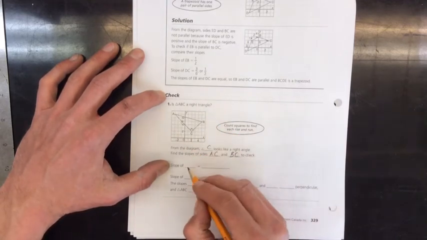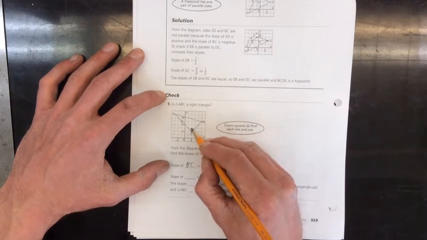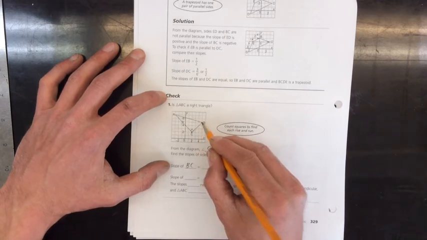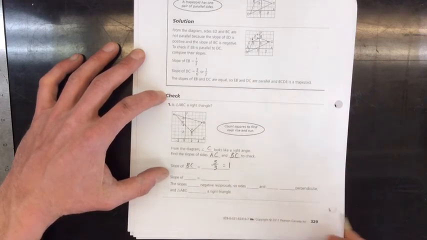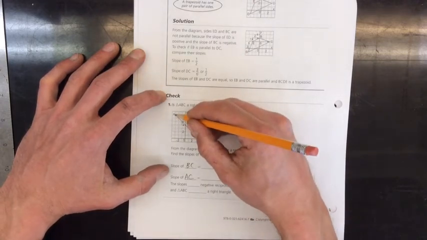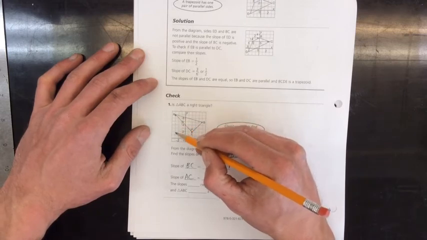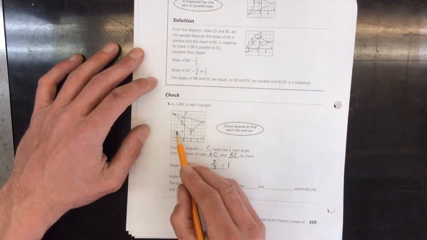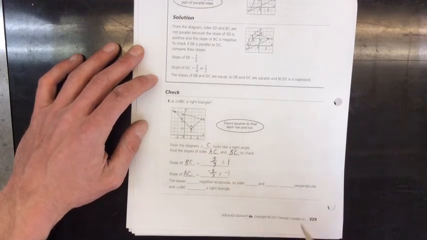So the slope of BC, and I'm going to count squares from there to there, is 1, 2, 3, 3 for a rise, 1, 2, 3 over 3, which equals 1. The slope of AC is from here, I'll go all the way to C, down is negative, so 1, 2, 3, 4, 5. So 5 down, negative 5 over 1, 2, 3, 4, 5. 5 to the right is positive, so this is negative 1.